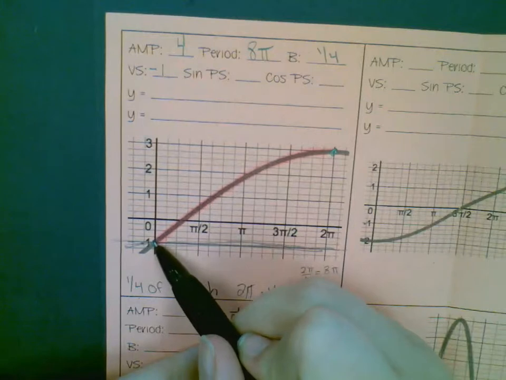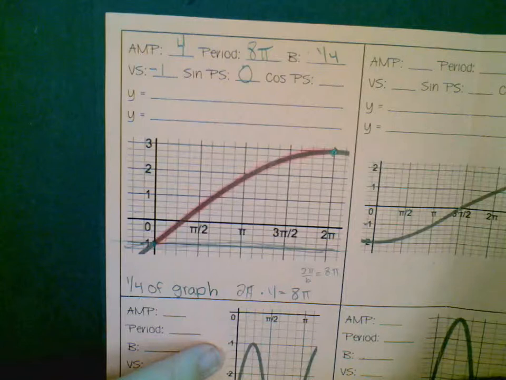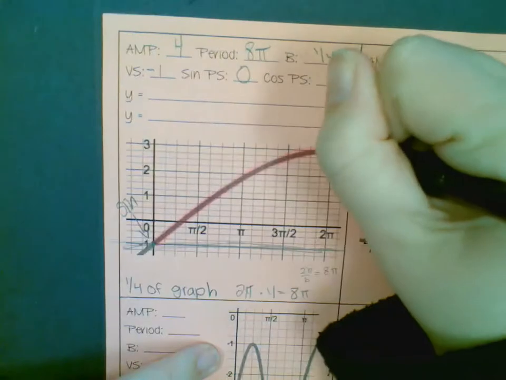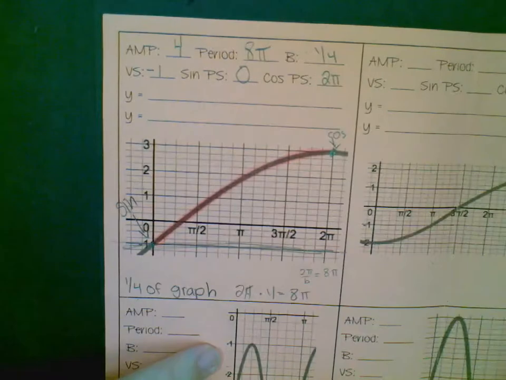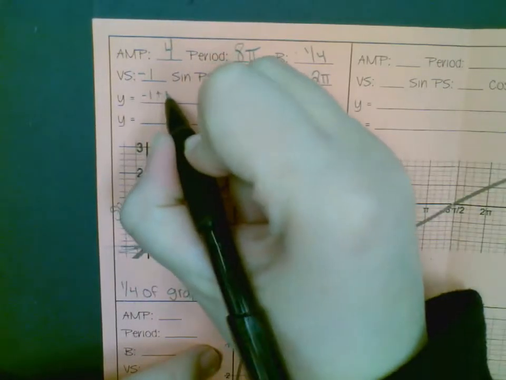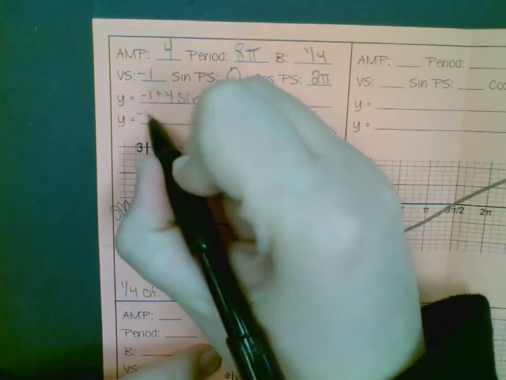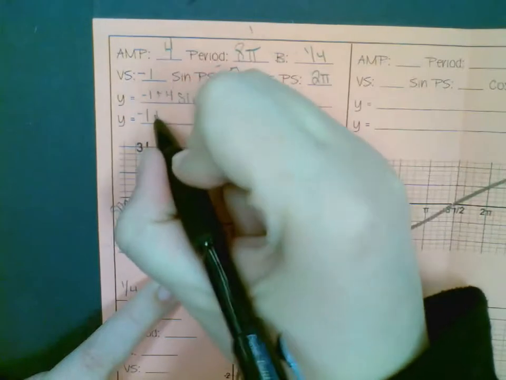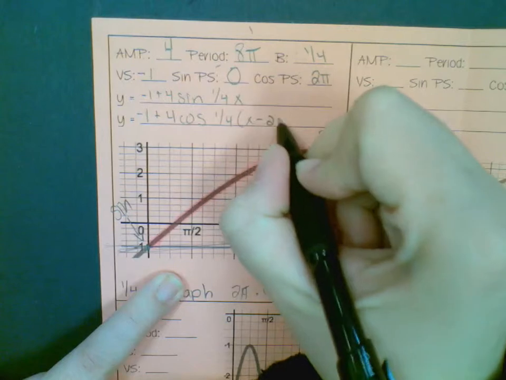Since we're starting in the middle and going up, there's no shift for sine. And then this peak right here is where our cosine starts. So our shift for cosine is 2 pi. So if we plug everything in, we'd have -1 plus 4 sine 1/4 x, -1 plus 4 cosine 1/4 x minus 2 pi.